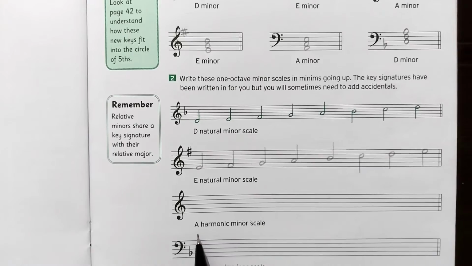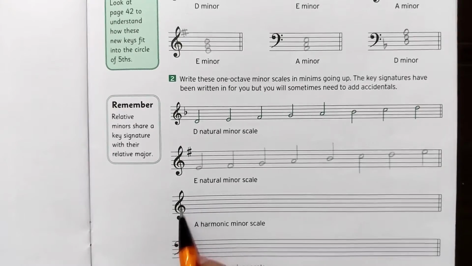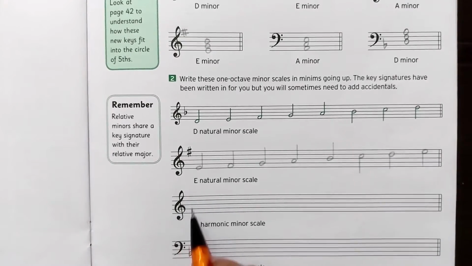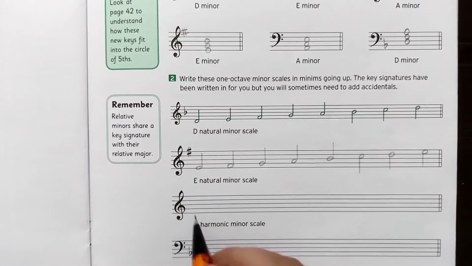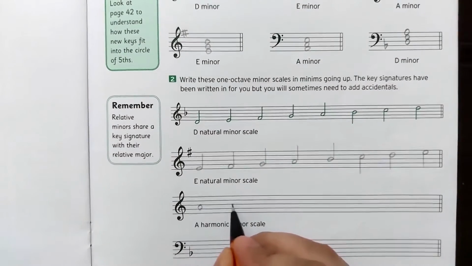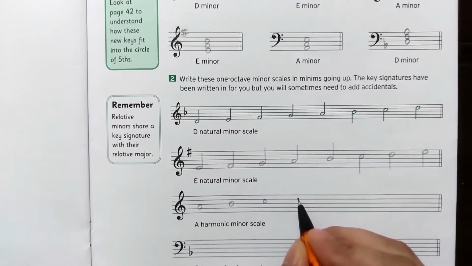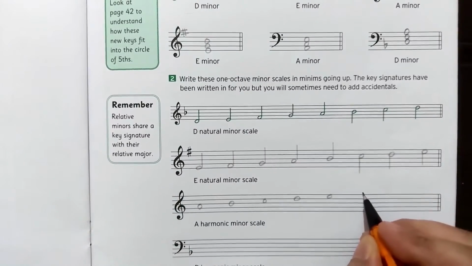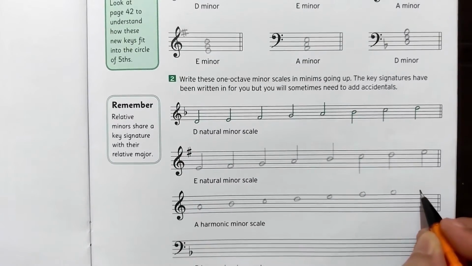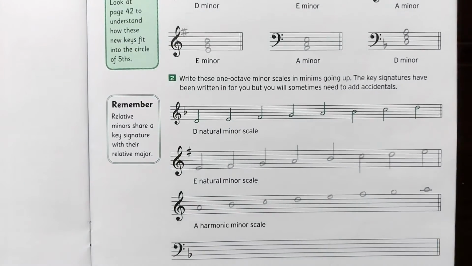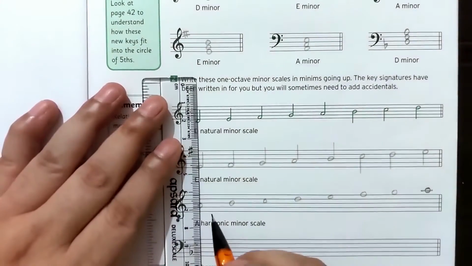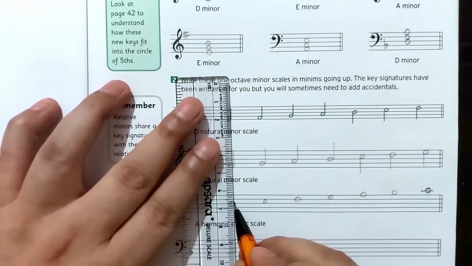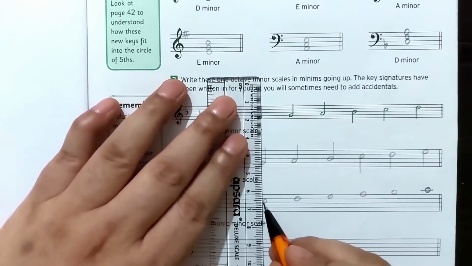Next is the A harmonic minor scale. C major and A minor have no key signature, so we'll straight away make the scale. We have to make the A harmonic, so let's start with the A. This is F, A. We start from here: 1, 2, 3, 4, 5, 6, 7 and 8. Now let's go down.